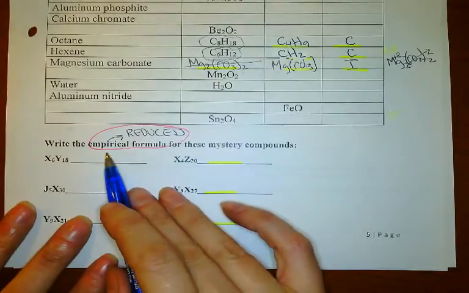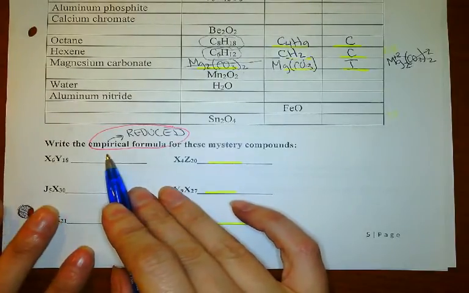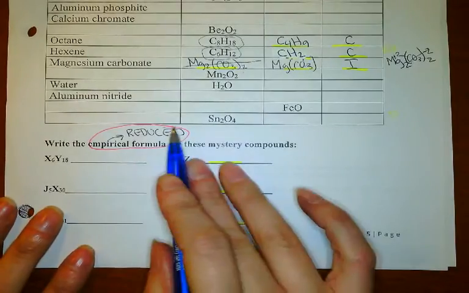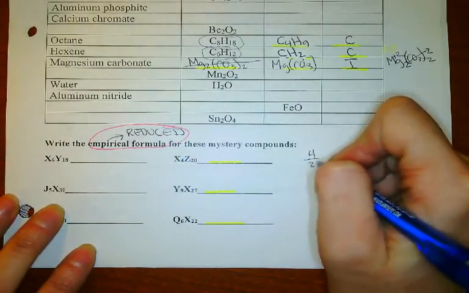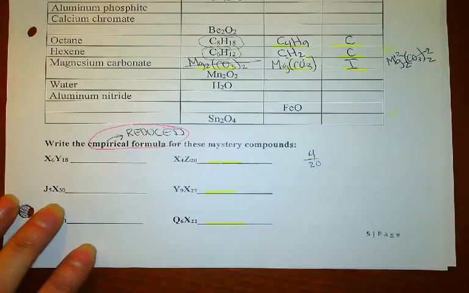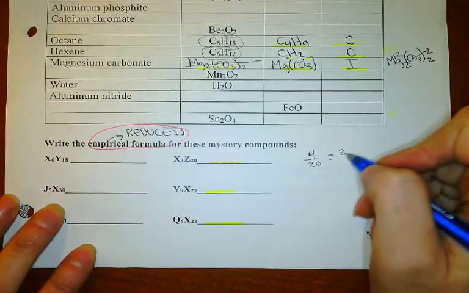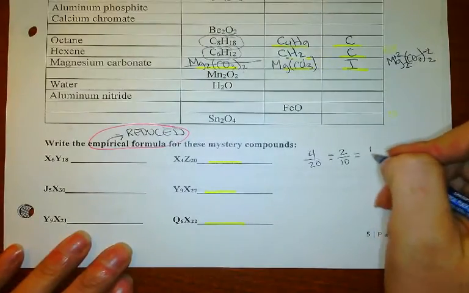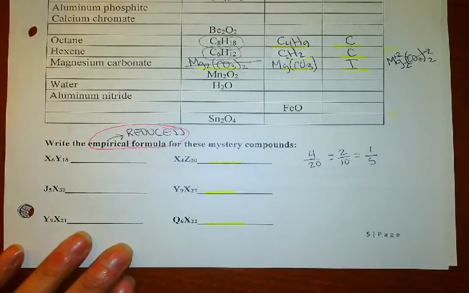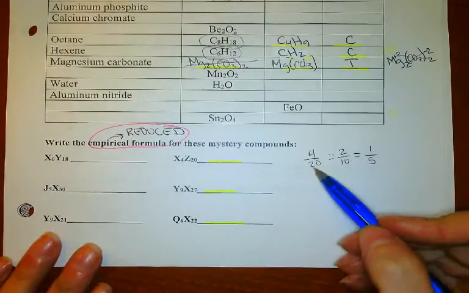Okay, very bare. There was no decoration, no paintings, no color. So very simple. So empirical formulas are simple. They're reduced. So in this case, 4 over 20. Those are both even numbers, so I can divide them by 2 and get 2 over 10. Well, those are both still even numbers, so I can divide them by 2 and get 1 over 5. Okay? Or you could have just done divided by 4.